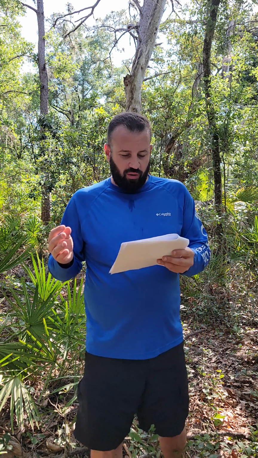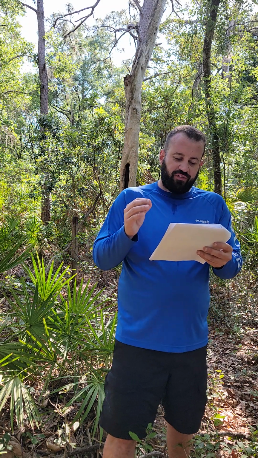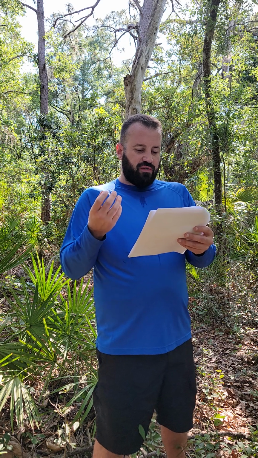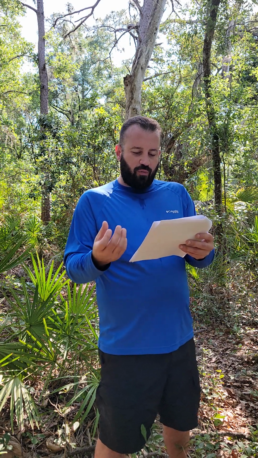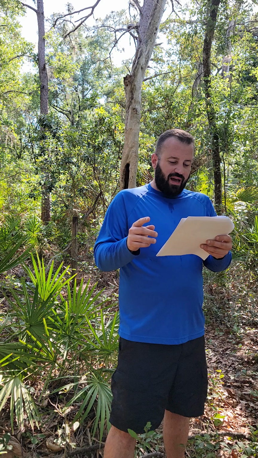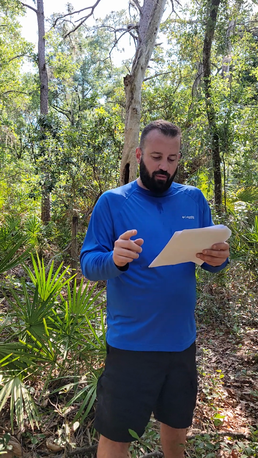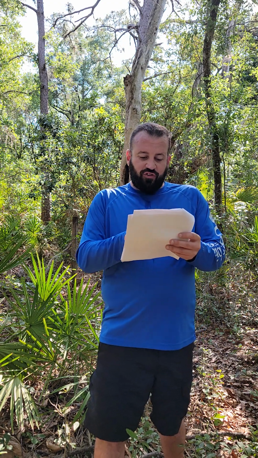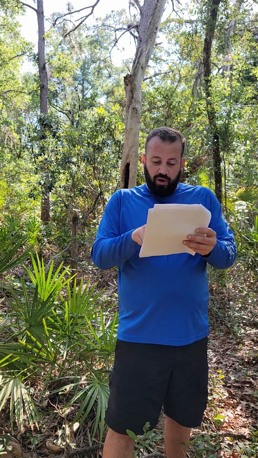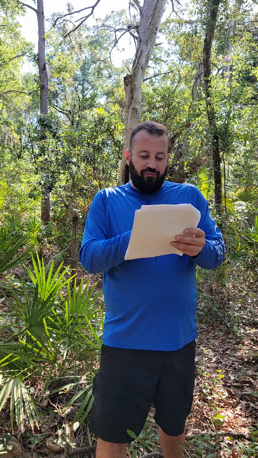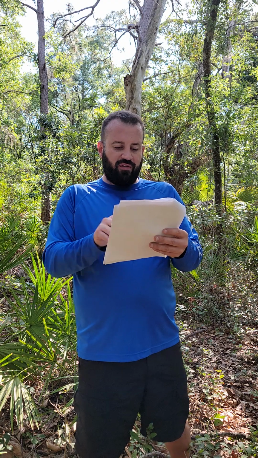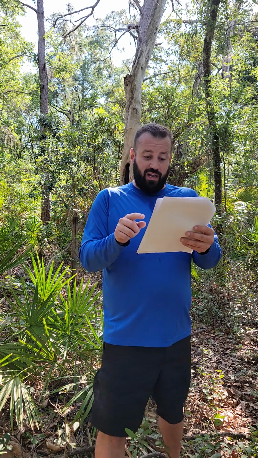There is a particular hydroperiod to a dome or cypress swamp, and the hydroperiod of a cypress dome and dome swamp refers to the length of time that the wetland remains inundated with water throughout the year. Cypress domes typically have a permanent or semi-permanent water table, which we see that we do not now, which means that they are generally inundated with water for most of the year. The water levels may fluctuate somewhat in response to rainfall and seasonal changes, but in general remain high enough to support aquatic plants and animal life.